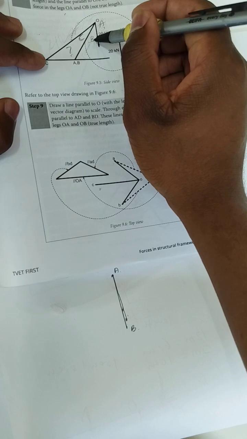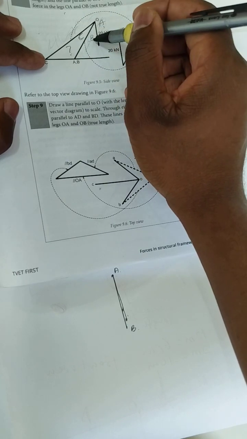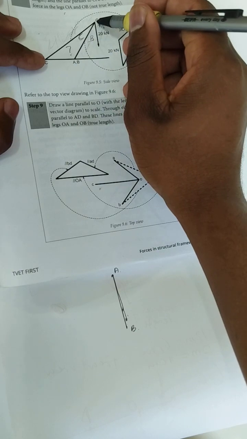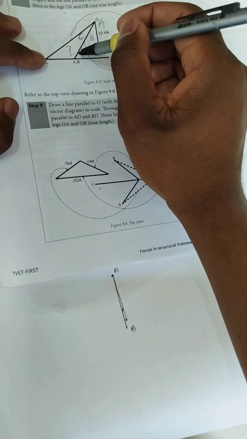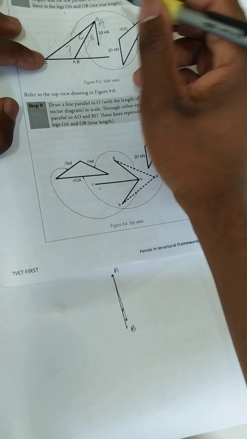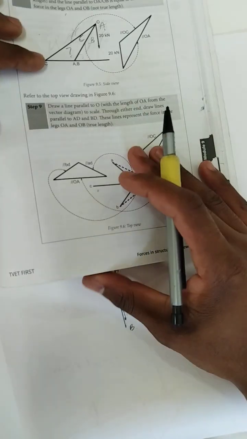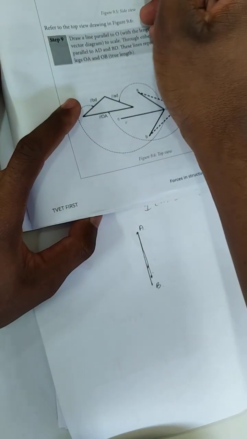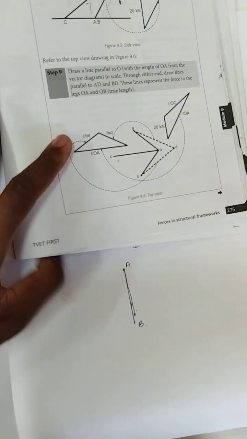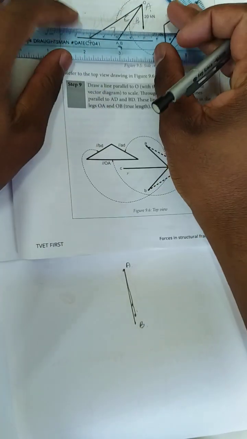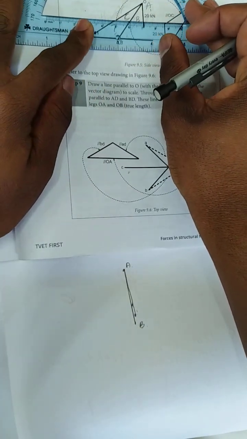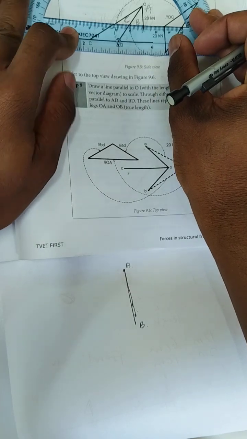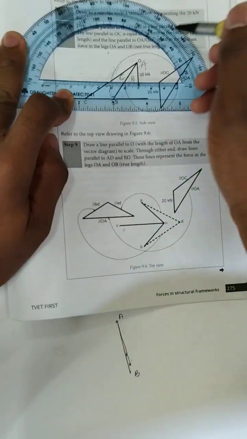So from B, if you want to find the C, you will have to draw a line parallel to this line. So the angle of this line must be the same as that one that we are going to draw now. And that line we are going to draw from B. So what we have to do now, we've got two methods of doing this, but I'm going to show you both actually. You measure this angle here.